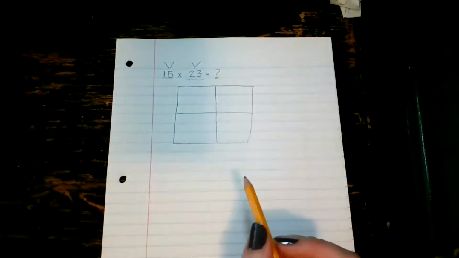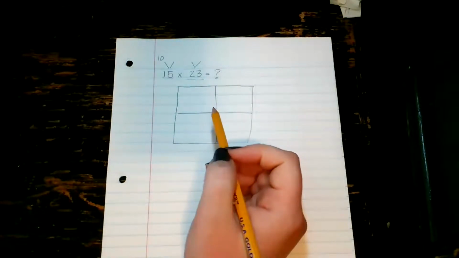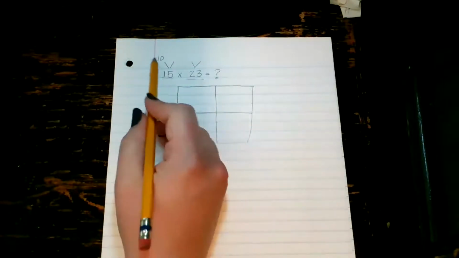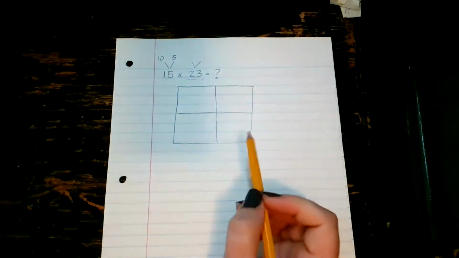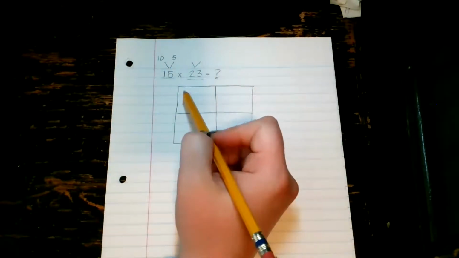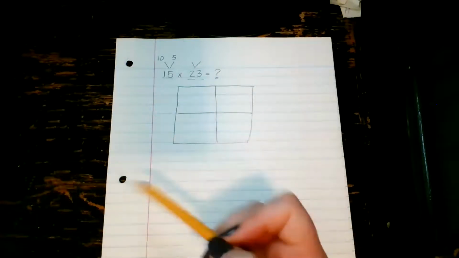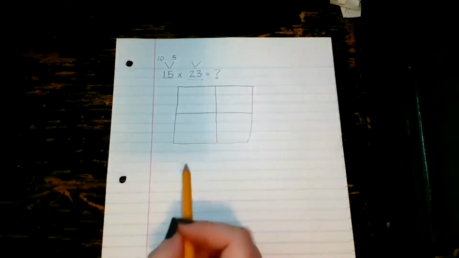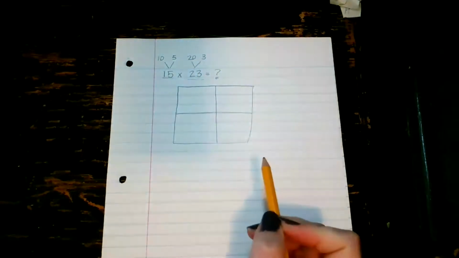If I pull apart 15, I would take out that 10. That's an easy number to multiply. And what's left of the 15 would be the 5. Now, if I'm going to pull apart the 23, those big numbers are easy to pull apart. You have 20 and 3, just like that.